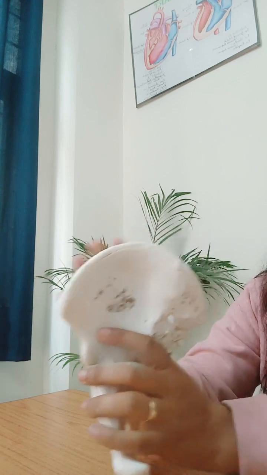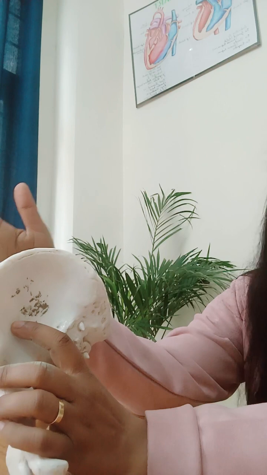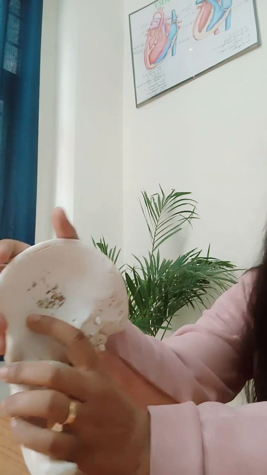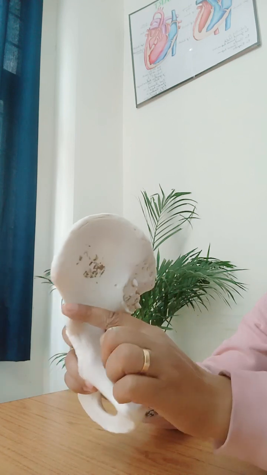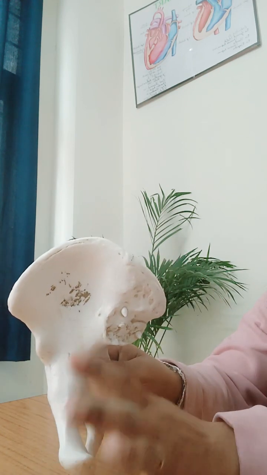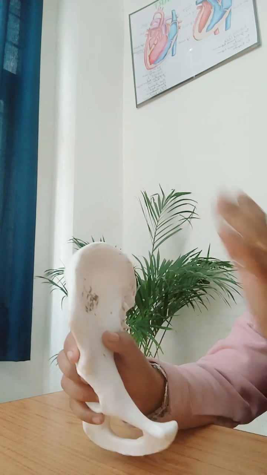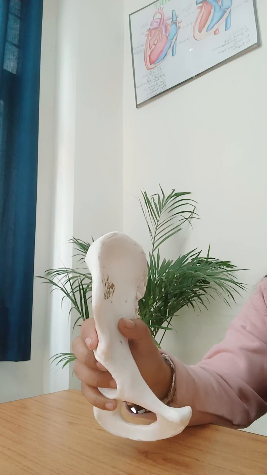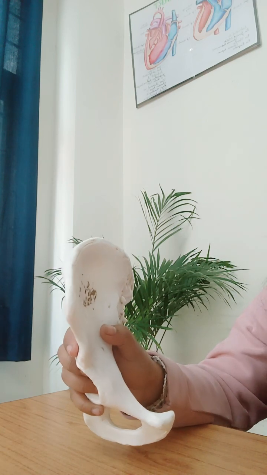Now let us talk about the upper end of the ilium, which we also call the iliac crest. It is a broad convex ridge. It can be felt in a living person at the lower limit of the flank. We can feel it in our groin area.